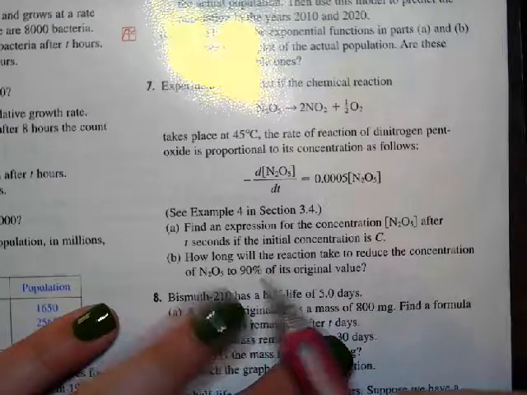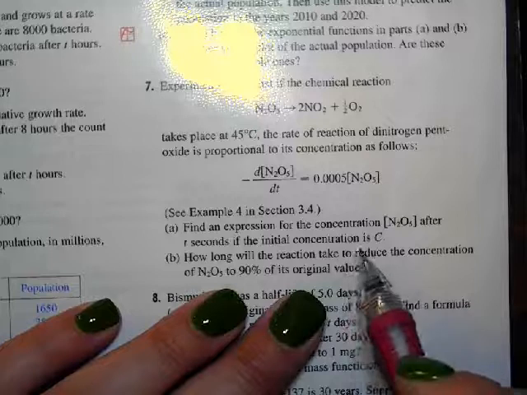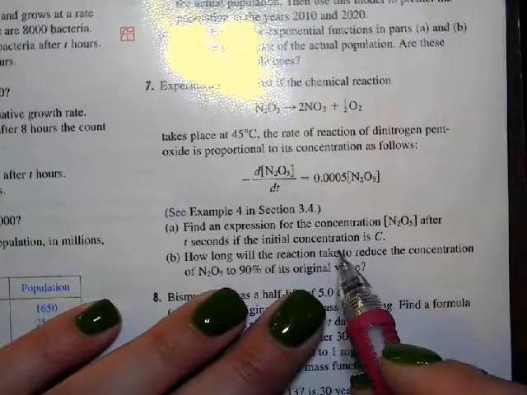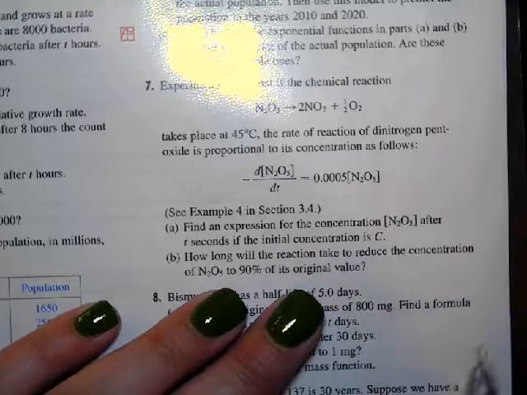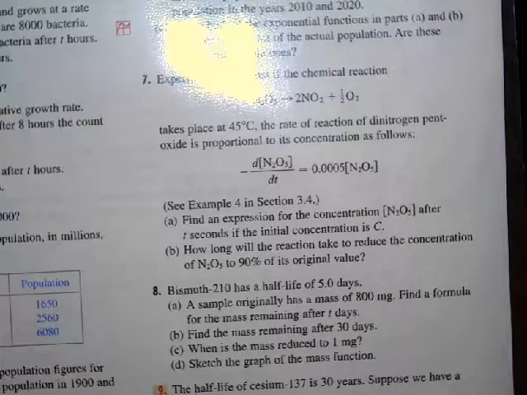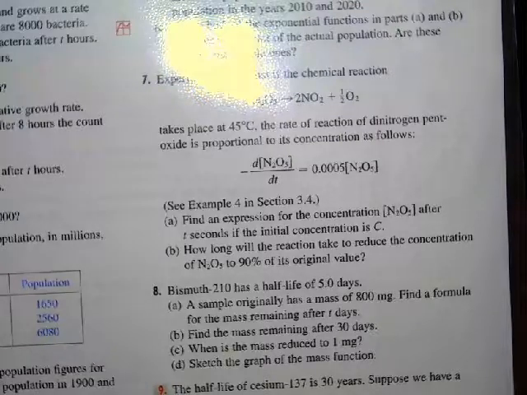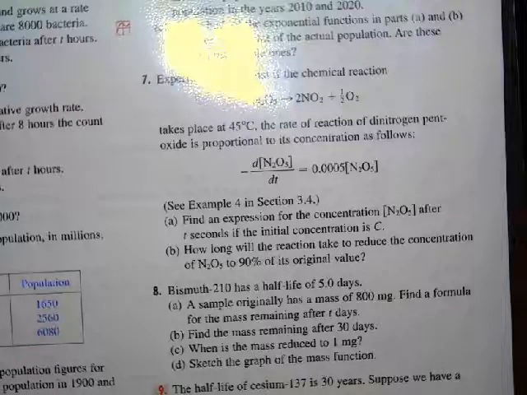1 because they didn't tell you how much of something you had. So anytime they don't tell you how much of something you have, you can make it be whatever. So I called the original thing 1. So I said my initial value was just 1. Does that make sense? And so then after that, I could say that my next value would just be 90% of that. Does that make sense?